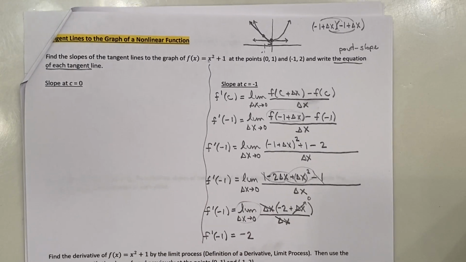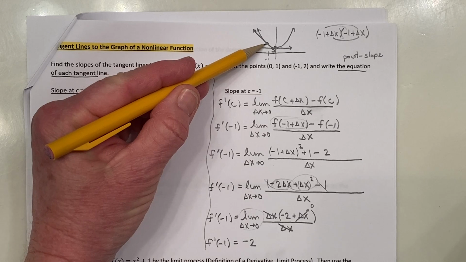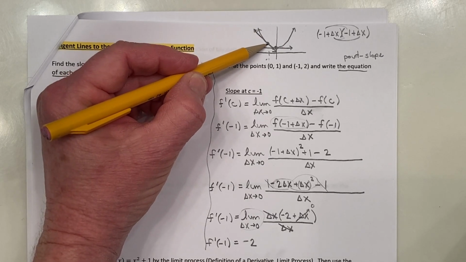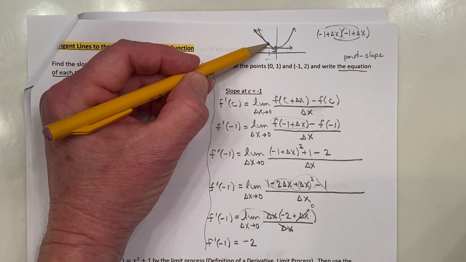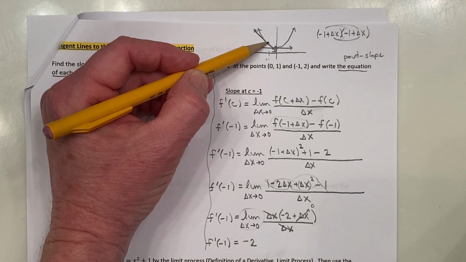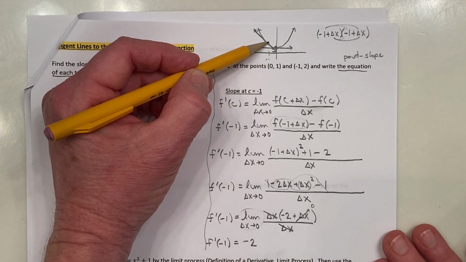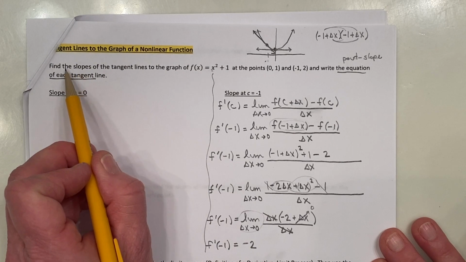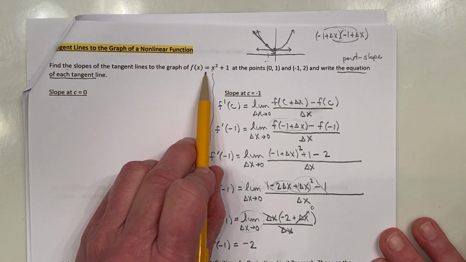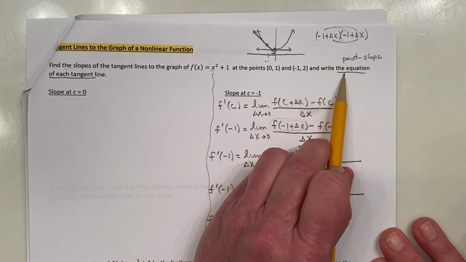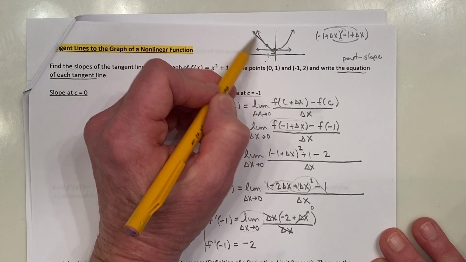So let's go back and look. We expected that the answer should be negative because this graph of f is decreasing through this point, so we should have a negative rate of change, a negative slope, etc. So going back to the directions, I did find the slope of the tangent line at this point, but now I've got to write an equation for this line.